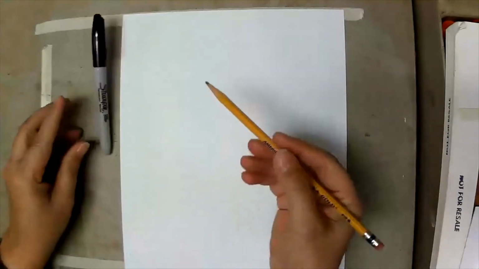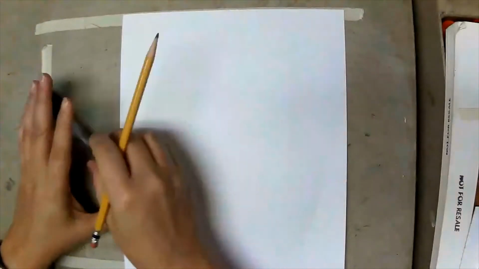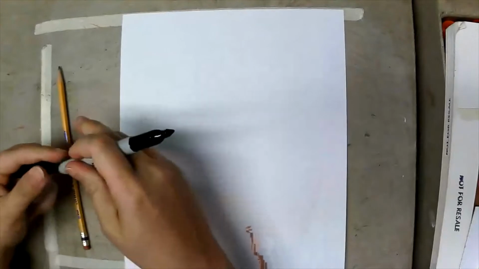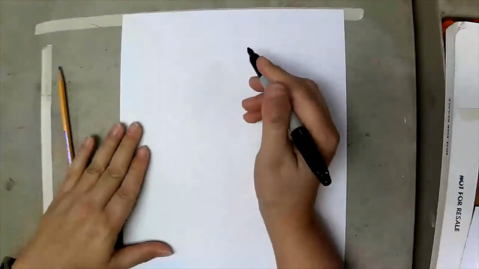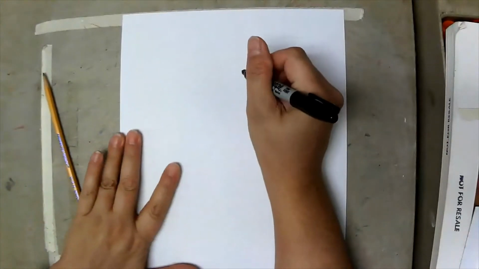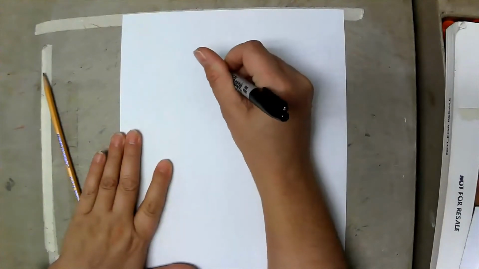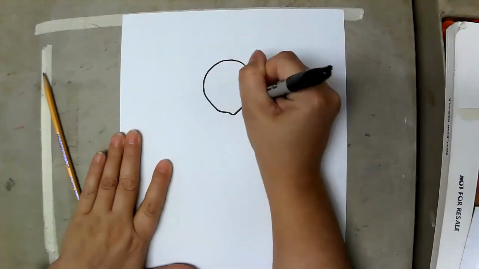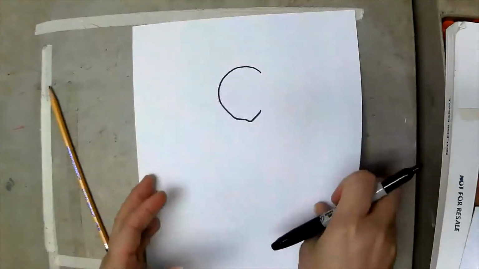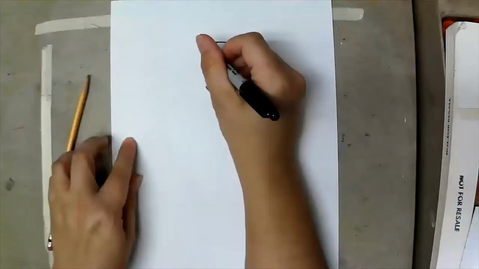I've got a pencil and I've got a Sharpie. I'm going to start with the Sharpie because you can see better when I draw with the Sharpie. The first thing you're going to do is draw a circle, as close to a circle as you can get.